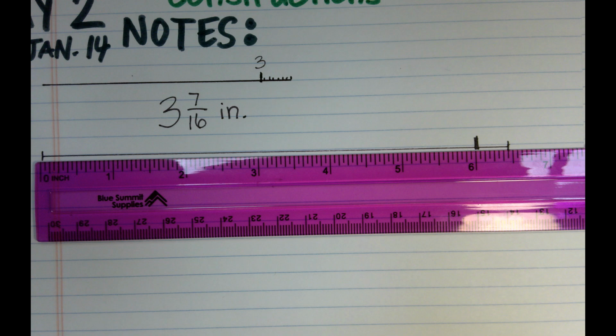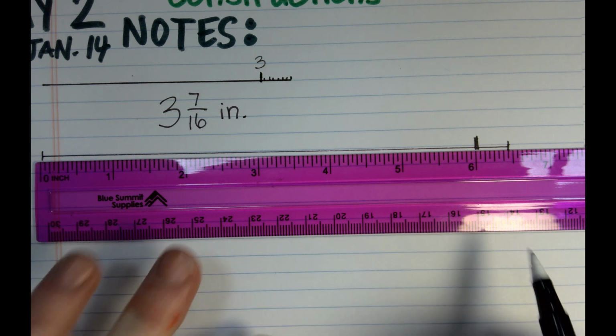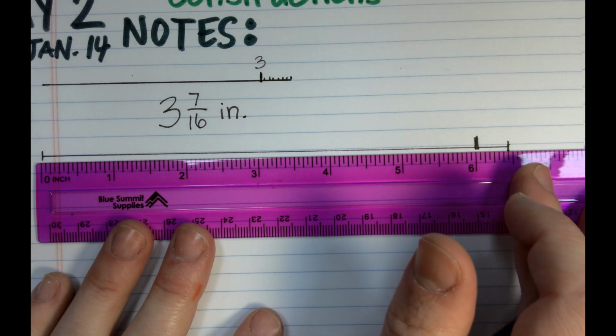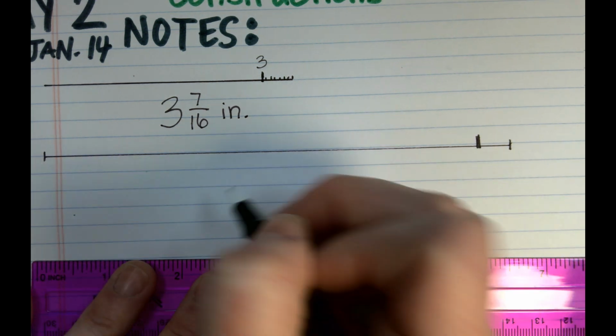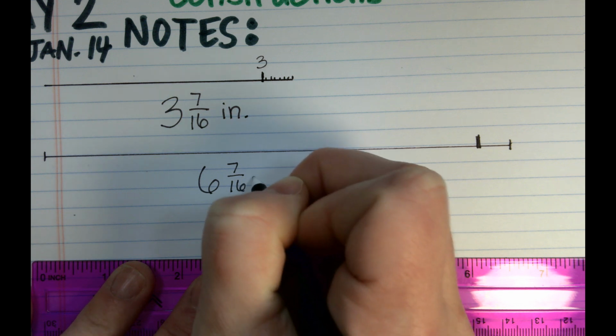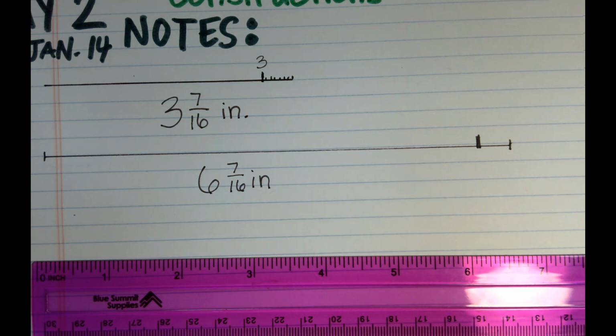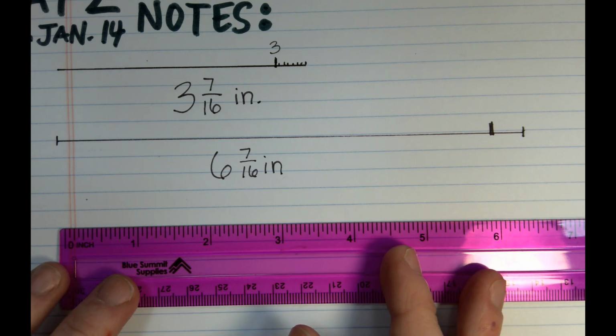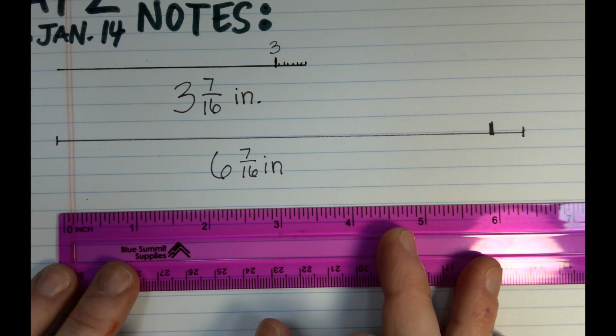And what fraction did that give us again? 7/16. I should give you a different one. Sorry, guys. This one would be 6 and 7/16 of an inch. Okay, one more for good measure. I'll do a different one. Let's do like a really tiny one.